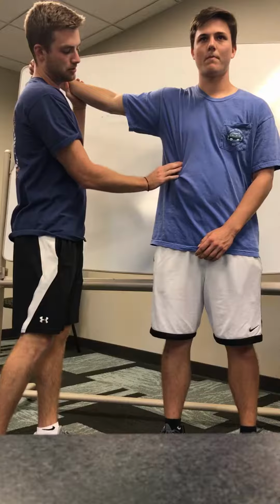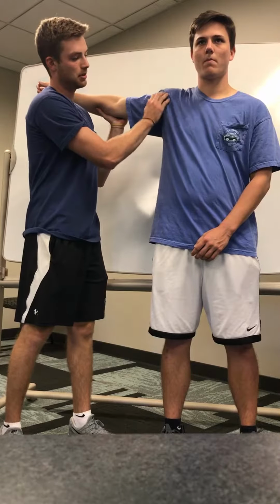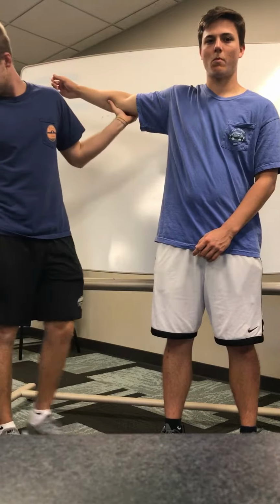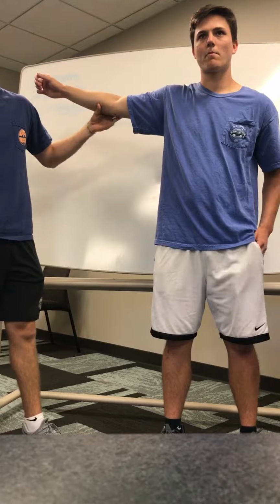Last, we have the pectoralis minor. The origin of the pectoralis minor is the surface of the 3rd to 5th ribs, right here. The insertion of the pectoralis minor is the coracoid process of the scapula. We can also palpate this movement when we place our hand behind our back and then move our hand away.